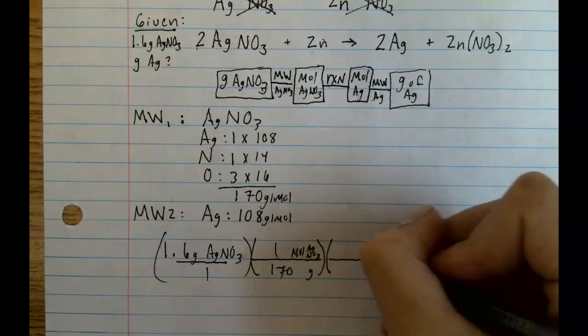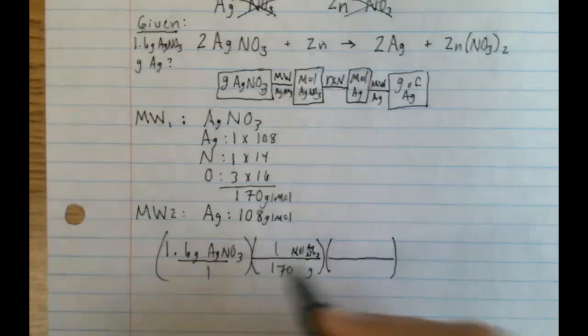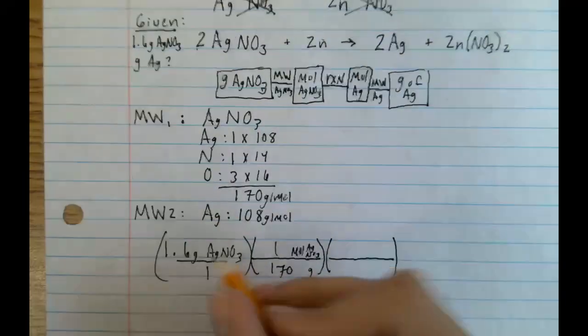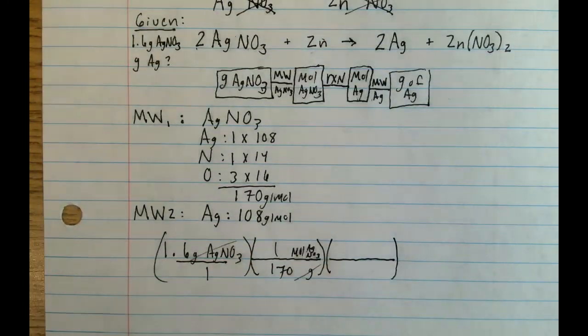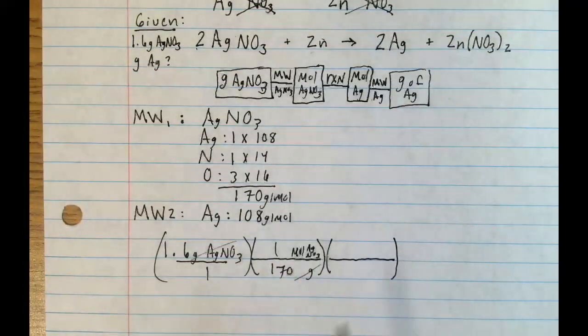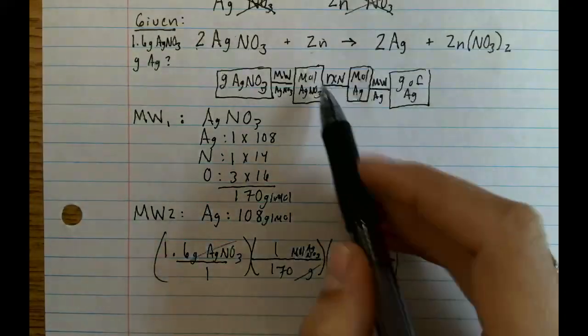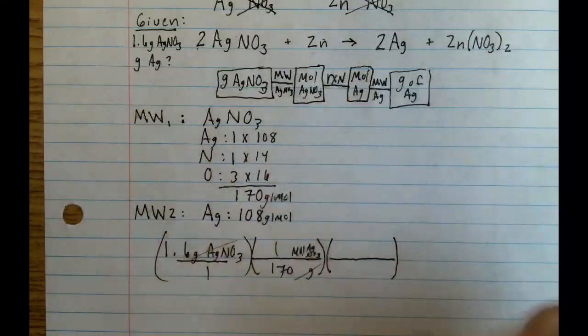Now I'm going to set up another fraction, because what this first step is going to do is cancel out grams of AgNO3 with grams of AgNO3, and it's going to leave me with moles of AgNO3, which is good, but that's not the final answer I want, so I have to keep going. This time I'm going to cancel out moles of AgNO3 so I can be in moles of Ag.